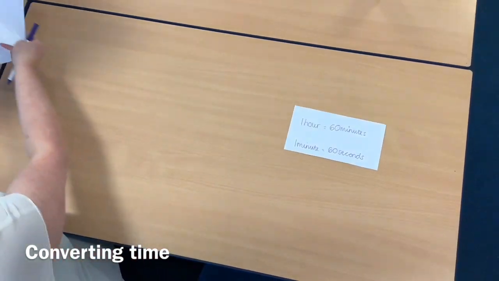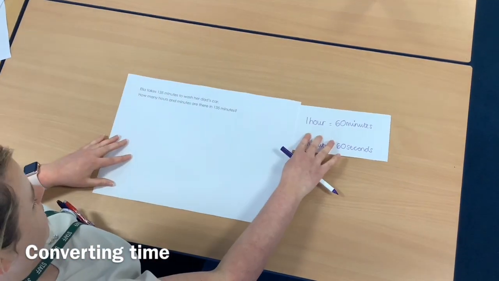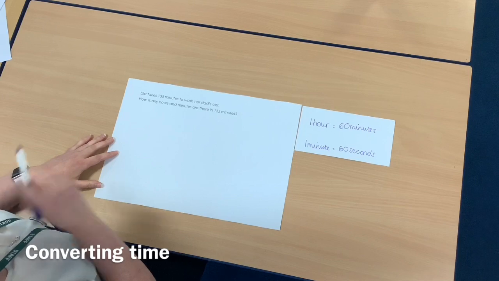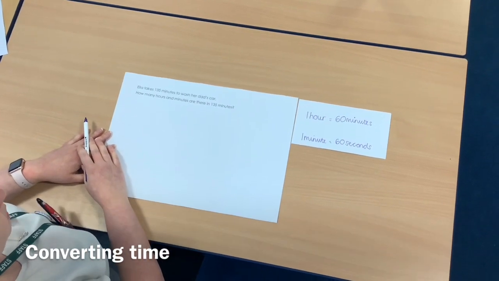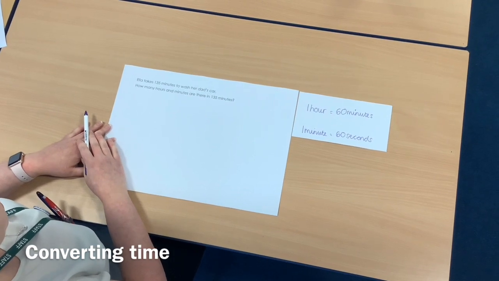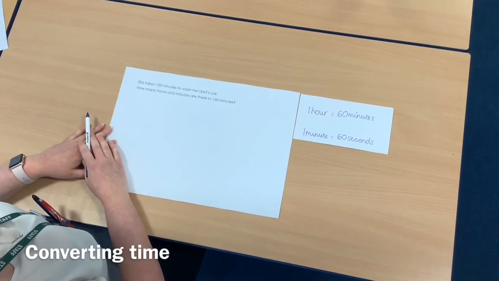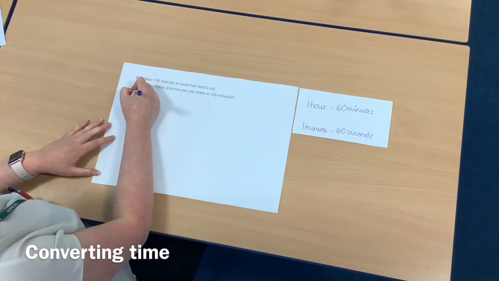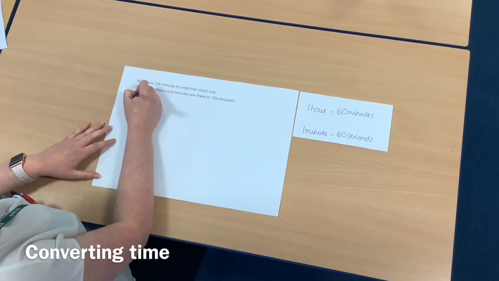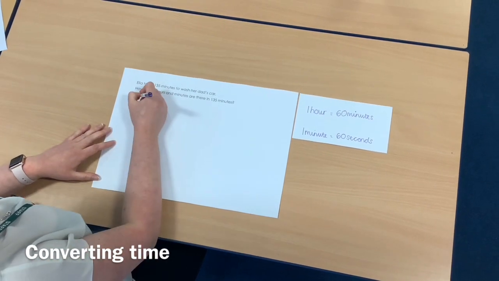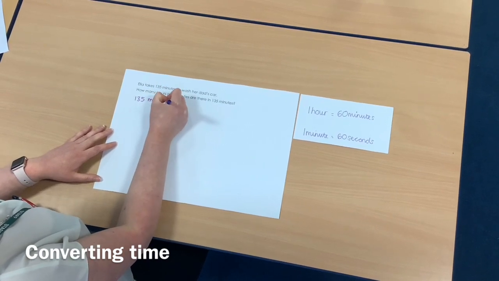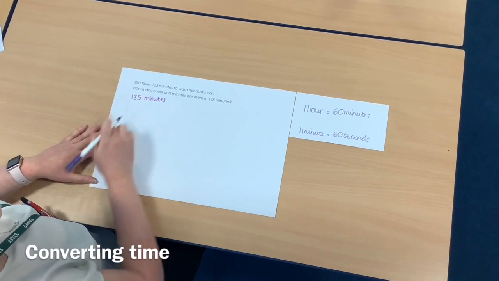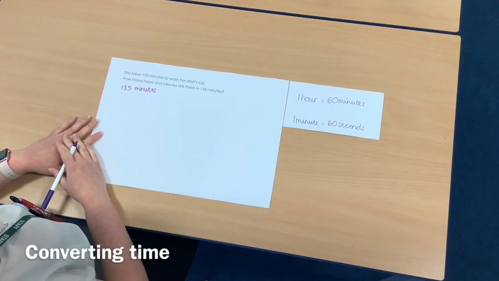We have a look at one more question today before I set you some activities. This one, Ella takes 135 minutes to wash her dad's car. How many hours and minutes are there in 135 minutes? This time I need to convert it the other way. So I've got 135 minutes, and what I'm going to do is partition 135.